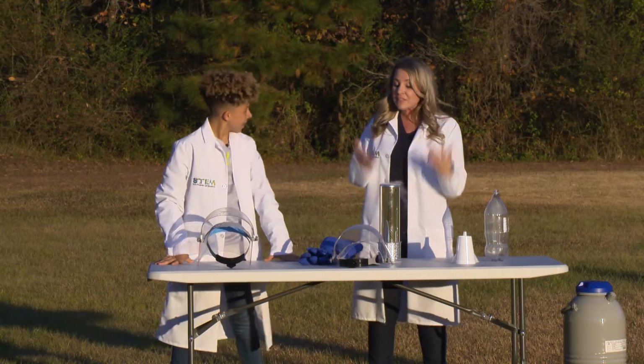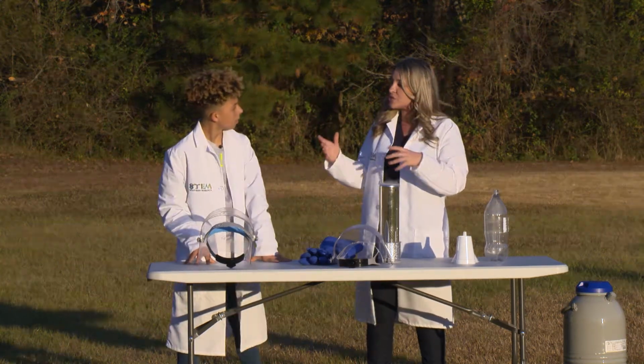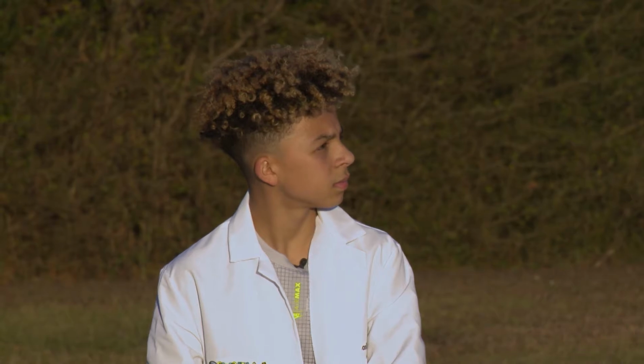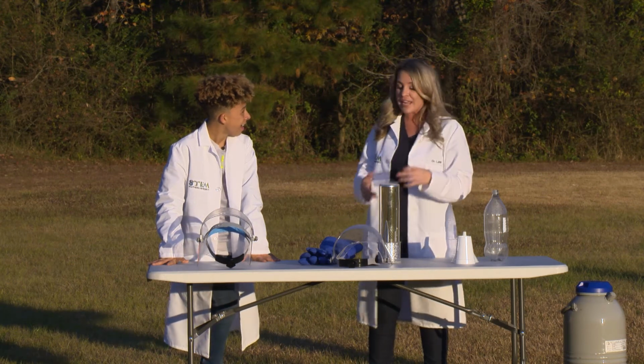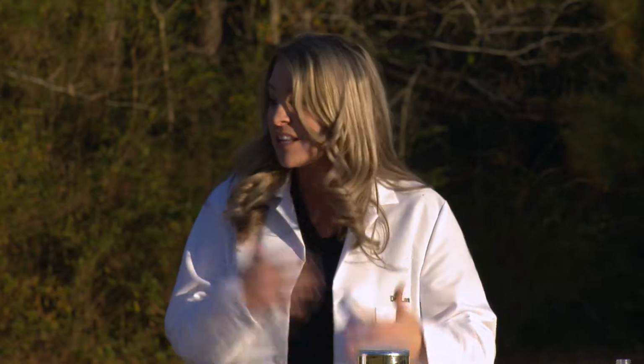So most of the air that we breathe is nitrogen. It's about 78% or so. But liquid nitrogen is just the liquid state of that gas nitrogen. So if you get nitrogen really cold, like negative 196 degrees below zero, it is going to be a liquid, all right? And so what that means is that at room temperature, that liquid nitrogen is going to constantly boil.